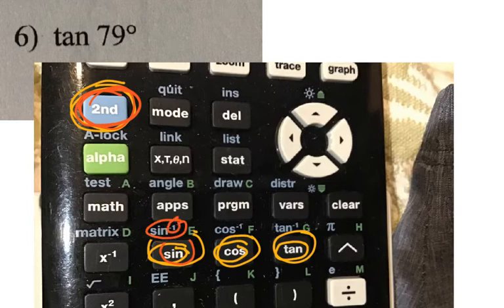It does not mean reciprocal like a normal negative power means. So that's sine inverse. And second cosine would give me cosine inverse. Second tangent will give me tangent inverse. Okay? But anyways, let's get back to the actual video here.